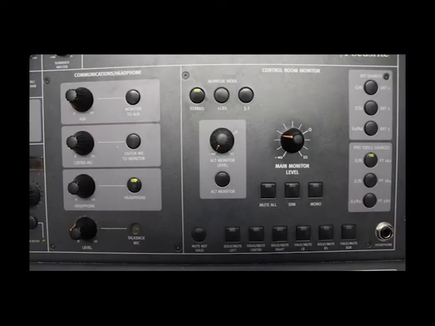The monitoring section allows the user to change between stereo, LCRS and 5.1 speaker configurations. All of these are controlled by the main monitor level. There is also a mono switch which allows for the stereo feed to be summed to mono in order to check for phasing problems. At the bottom of the monitor section, there are separate mute and solo switches for each channel of the 5.1 surround system.